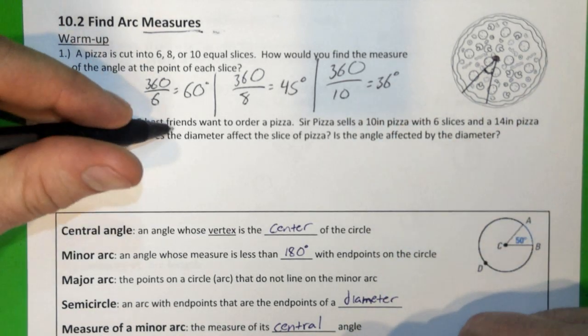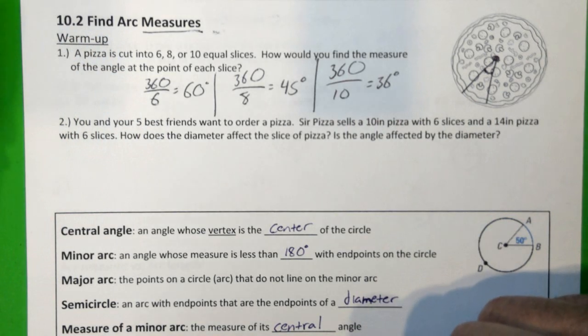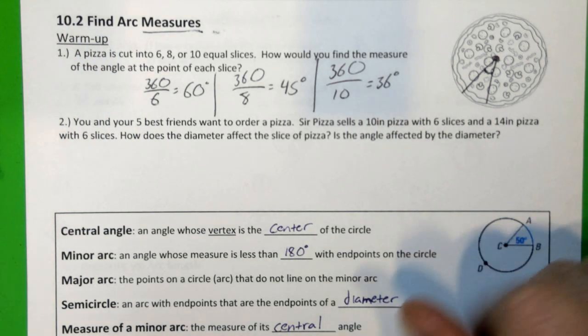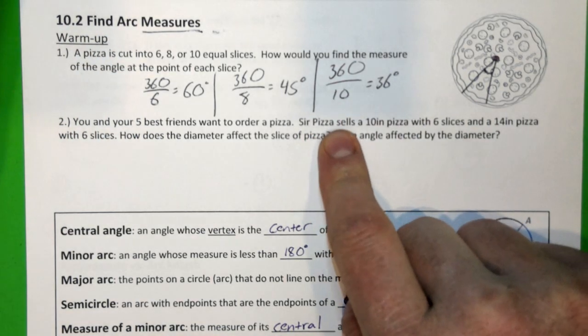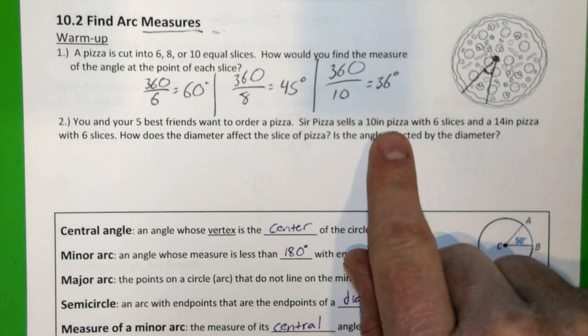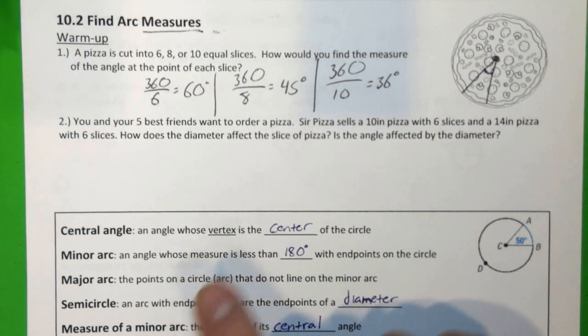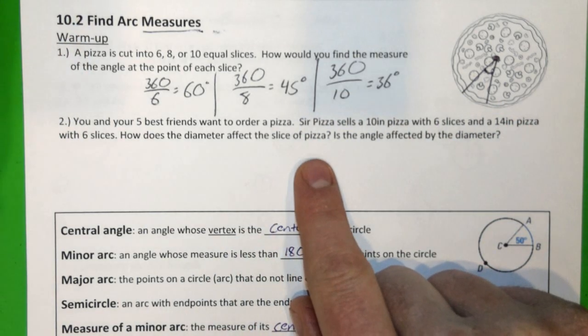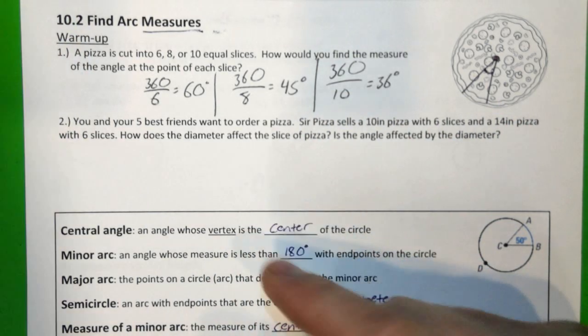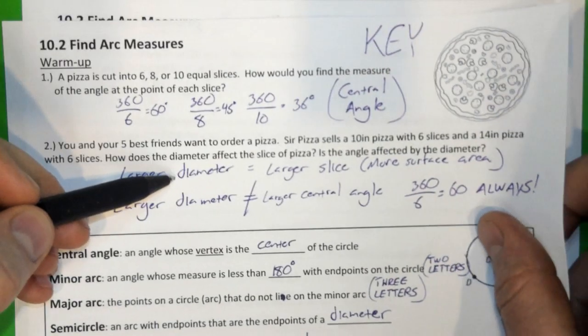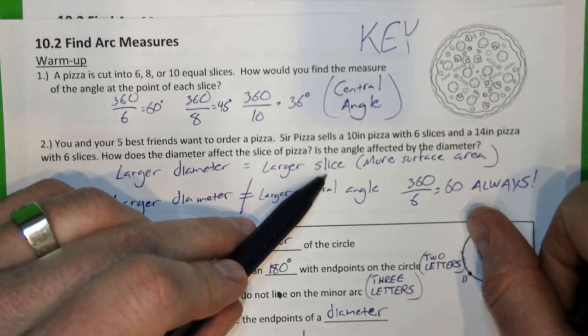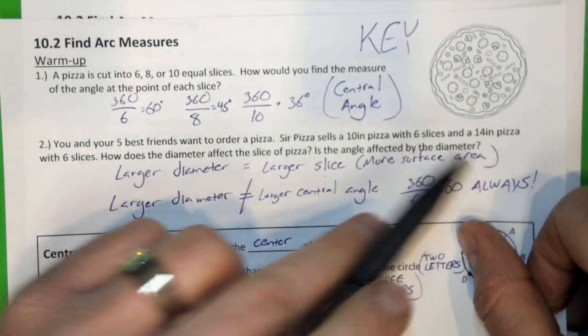It says, you and your 5 best friends, there's 6 people in total. You and your 5 best friends want to order a pizza. Sir Pizza, the very best pizza shop in all of Rochester, Michigan, sells a 10-inch pizza with 6 slices or a 14-inch pizza with 6 slices. How does the diameter affect the slice? Well, if you have a larger diameter, then that means that you're going to have a larger slice, aka there will be more surface area.